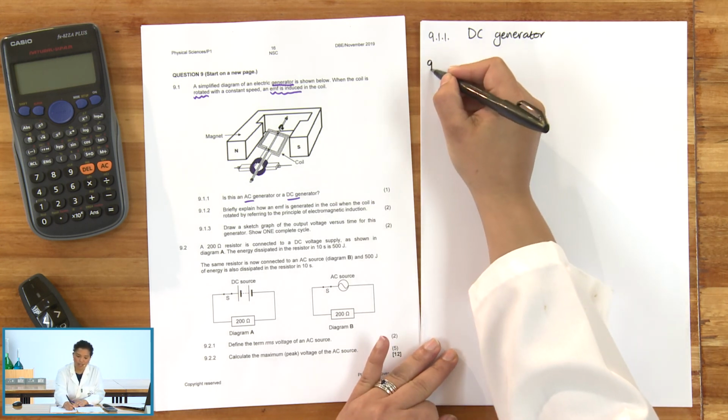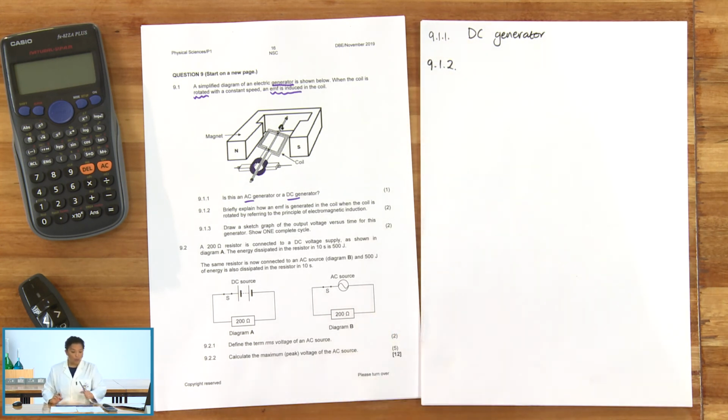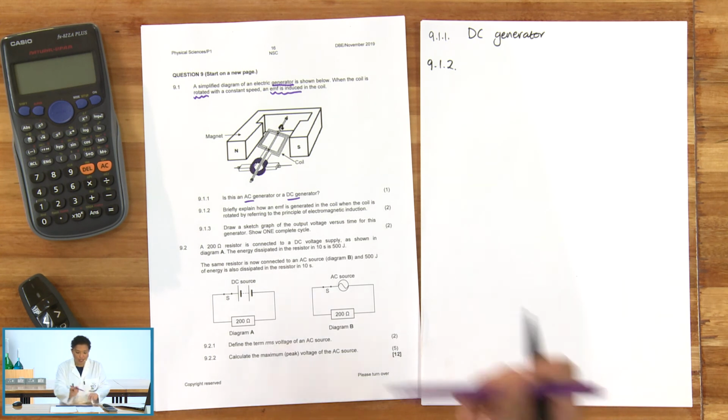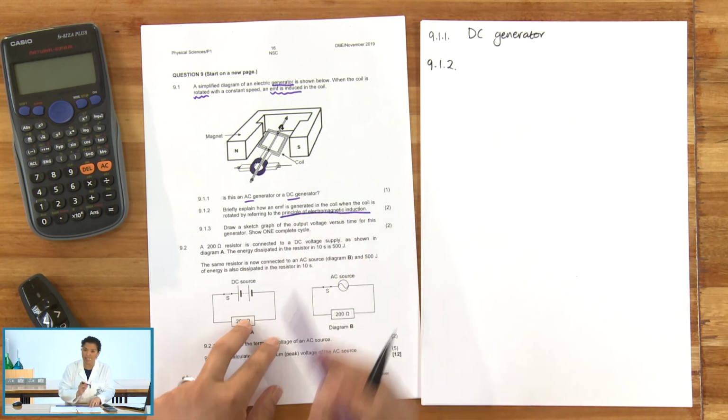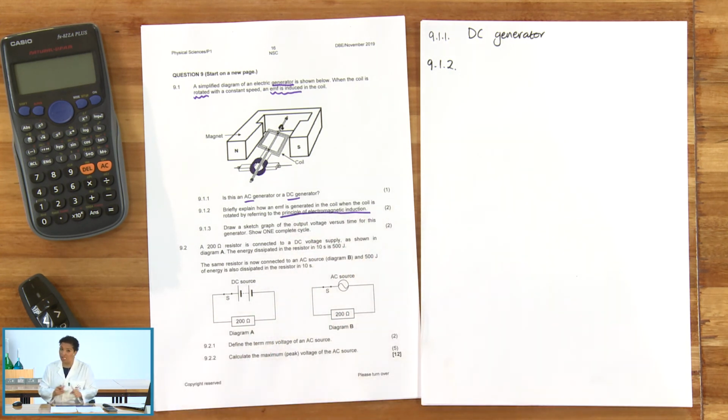Let's continue. 9.1.2. Briefly explain how an EMF is generated in the coil when the coil is rotated by referring to the principle of electromagnetic induction. So if you still weren't convinced that we were working on generators, you know that we are, because generators are based on the principle of electromagnetic induction.